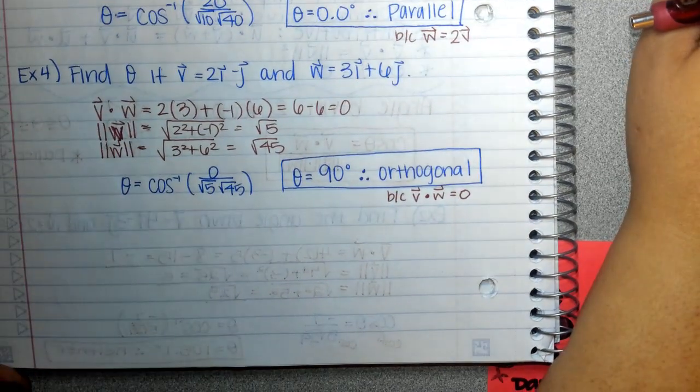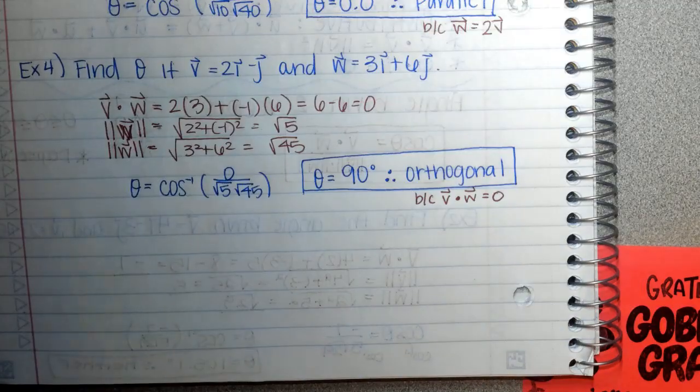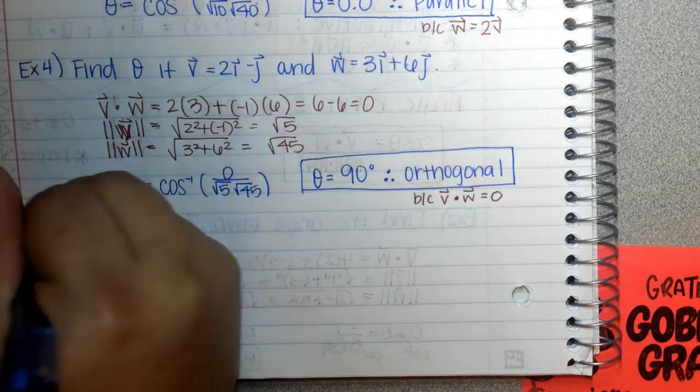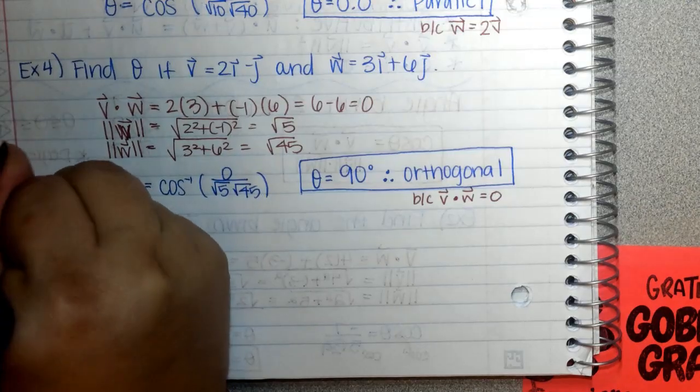All right, I'm going to give you a minute to write these down and then 2 minutes to do them, and then we'll be done for the day. These are example 5.